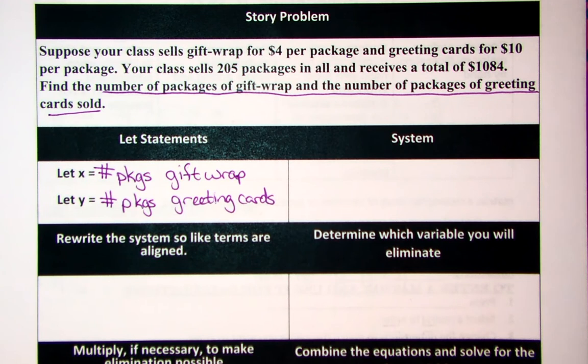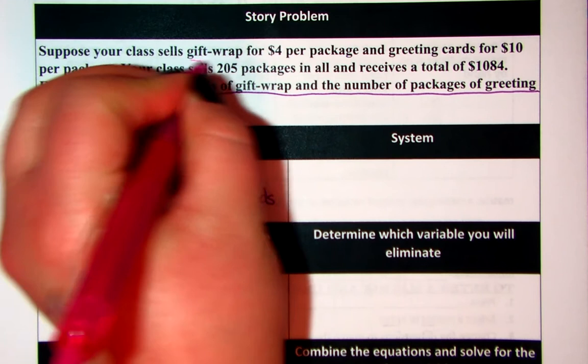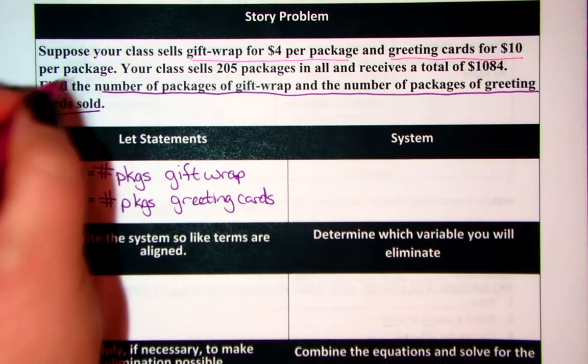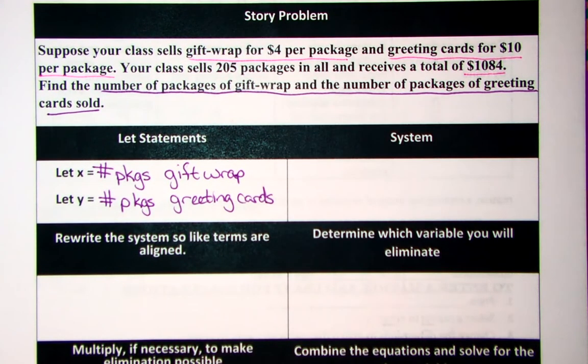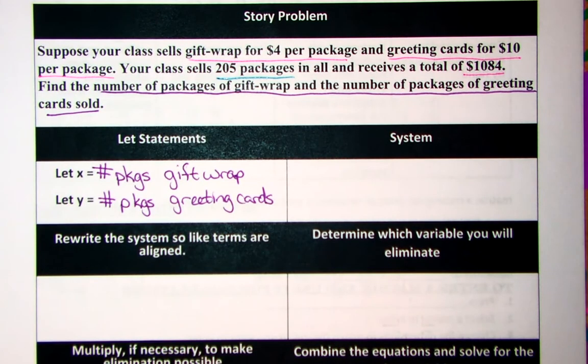Next, go ahead and take a look at your problem and see if you can separate it out into two categories of information that they've given you. One category that's pretty prevalent in our story problems is money. They give us information about how much each of the different kinds of packages cost and how much money they raise total. So there's gift wrap for $4 per package and greeting cards are $10 a package and they raise a total of $1,084. The other kind of information that they give us is how many total different packages they have.